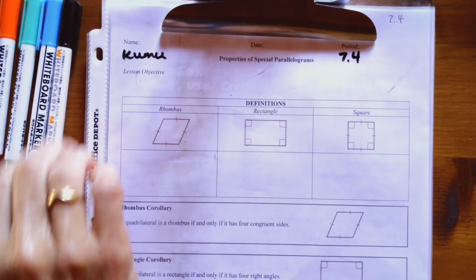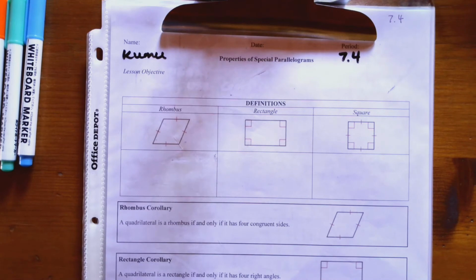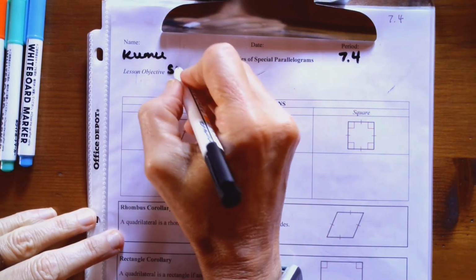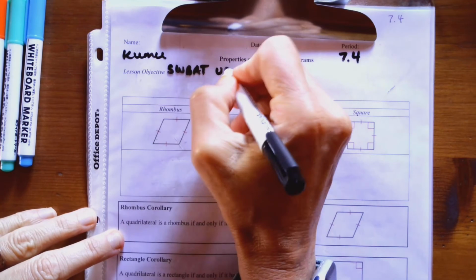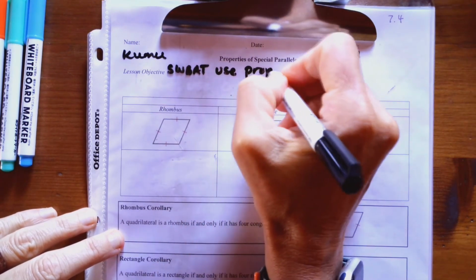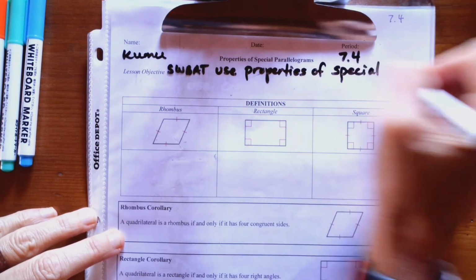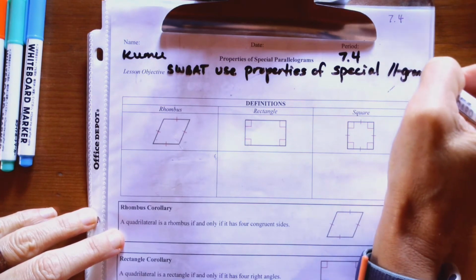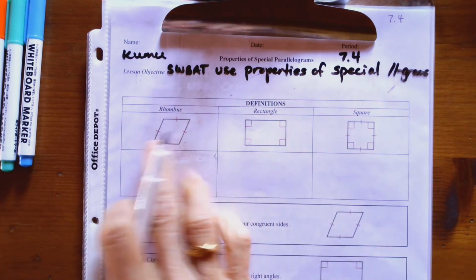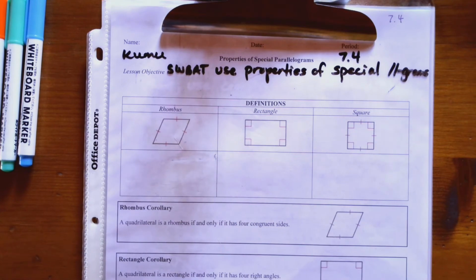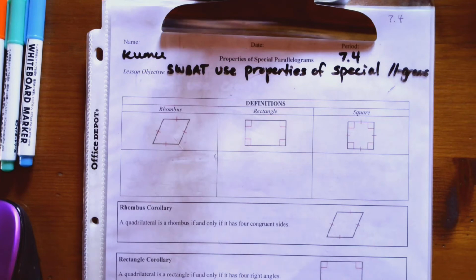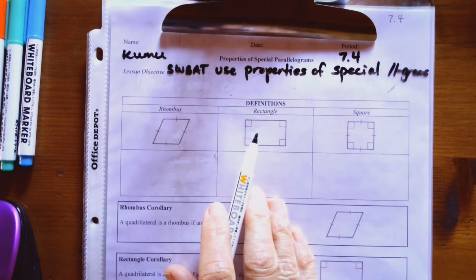Our lesson objective today is going to be very simple. I want you to be able to use properties, so students will be able to use properties of special parallelograms, and then we're going to talk about what they are. Okay? First, we're going to start with rhombus, then we'll do rectangle and square.